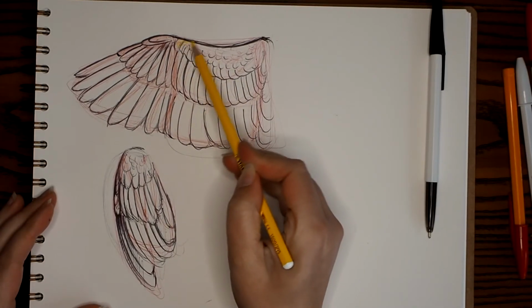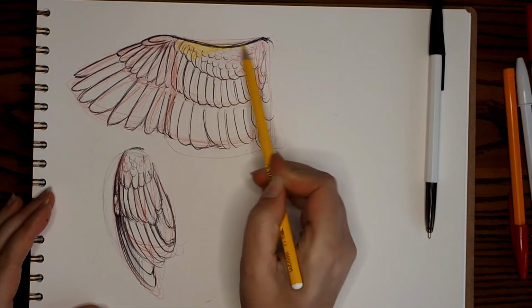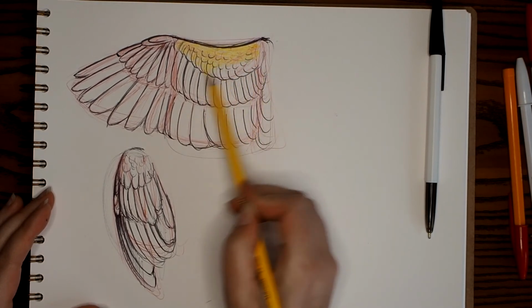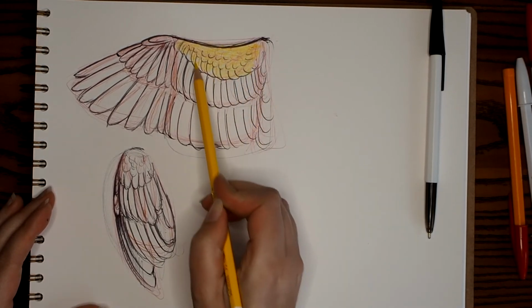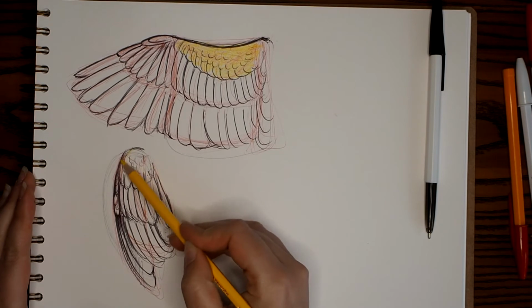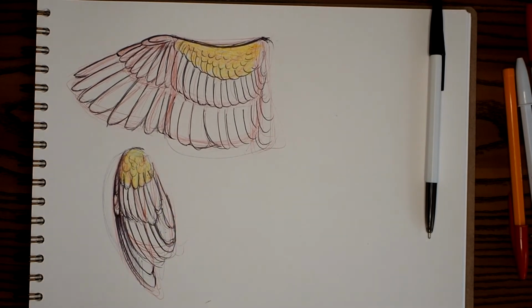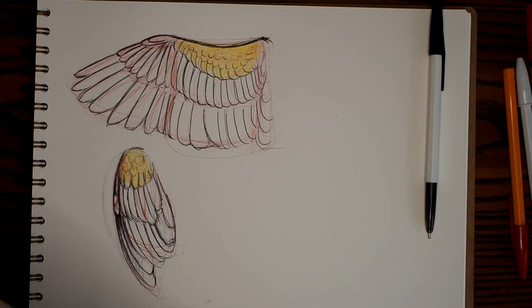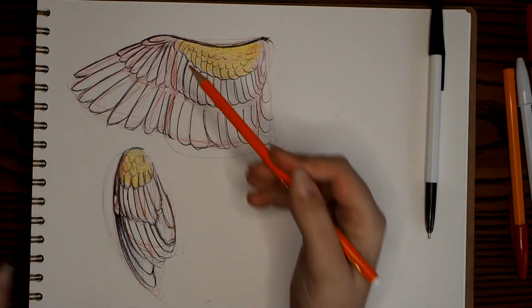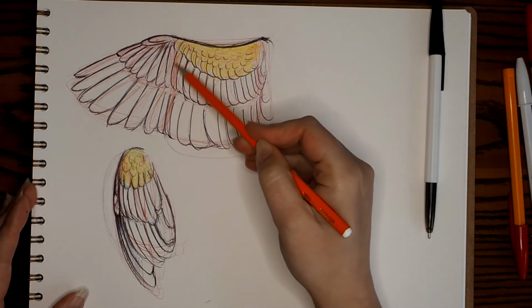For comparison, your marginal coverts are going to be up here. I'll do those in yellow. Those are your marginal coverts. And then the marginal coverts here are these ones here. Cool. And we're going to have our secondary coverts, these ones here.